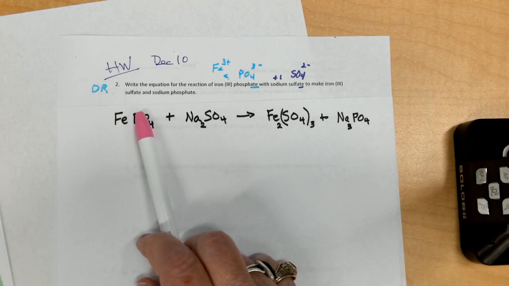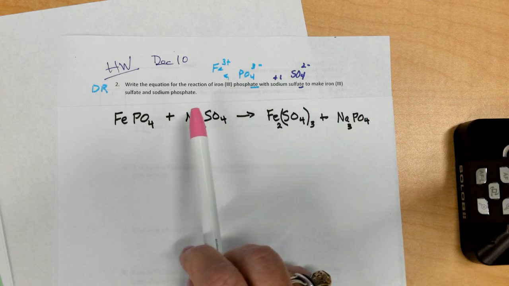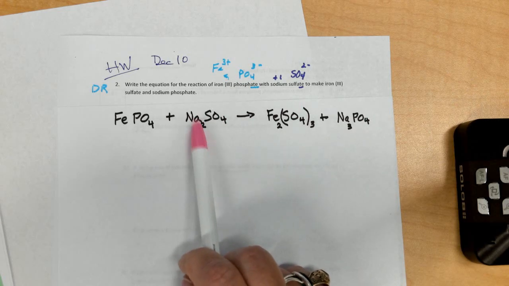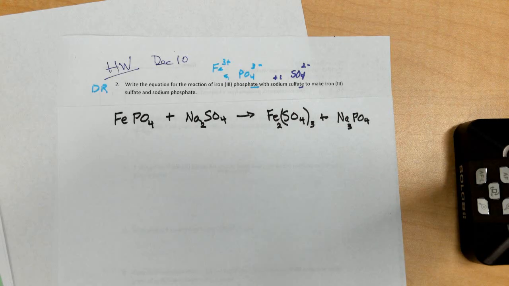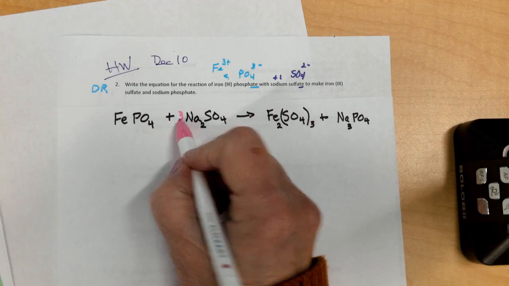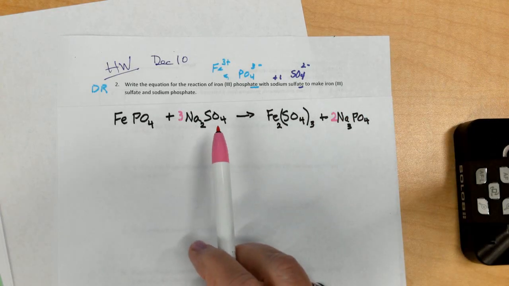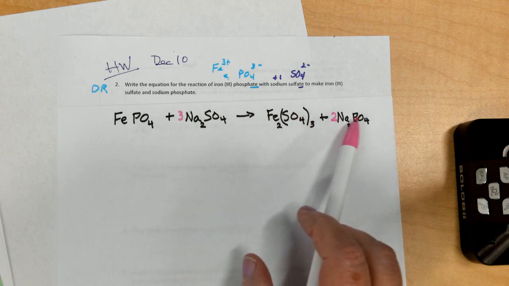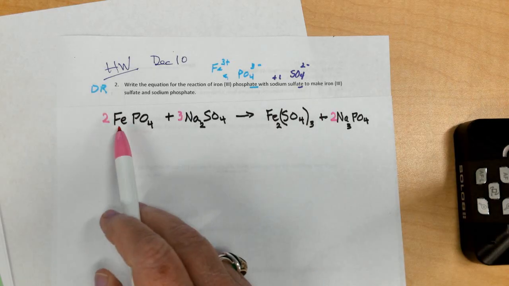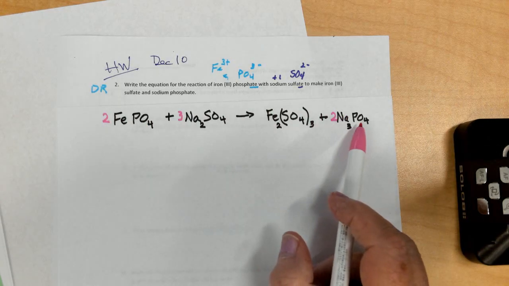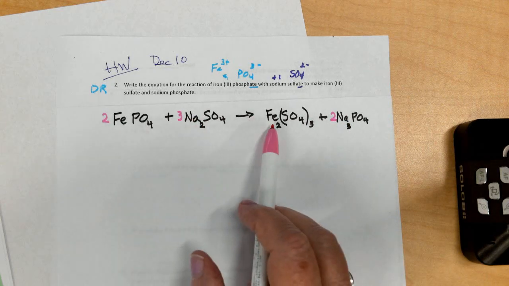So you have 1 PO4 group here, you have 1 there. You have 2 sodium, 3 sodium. So I already see there's an issue there. Let's put a 3 here and a 2 there. Now let's check our polyatomics. We have 2 phosphate, so I need 2 phosphate. That gives me 2 phosphate groups, 6 sodium, 6 sodium.